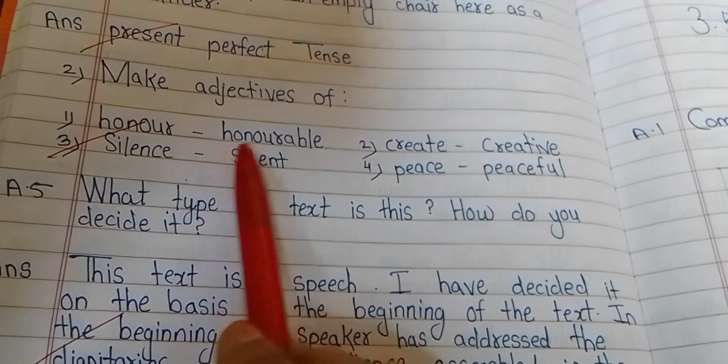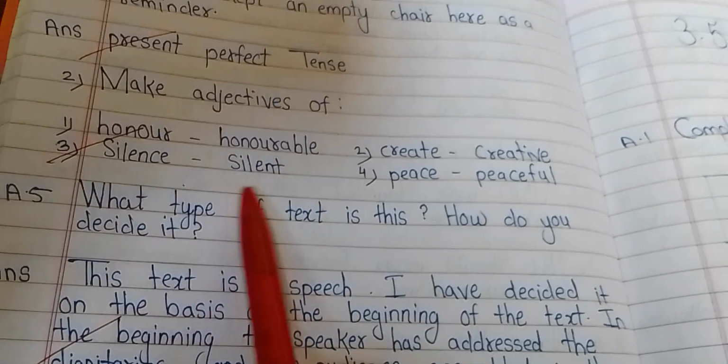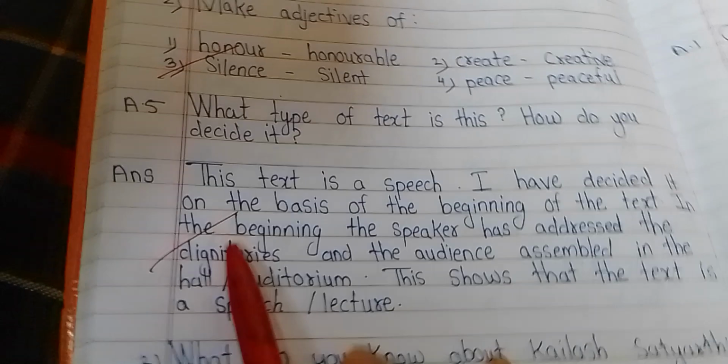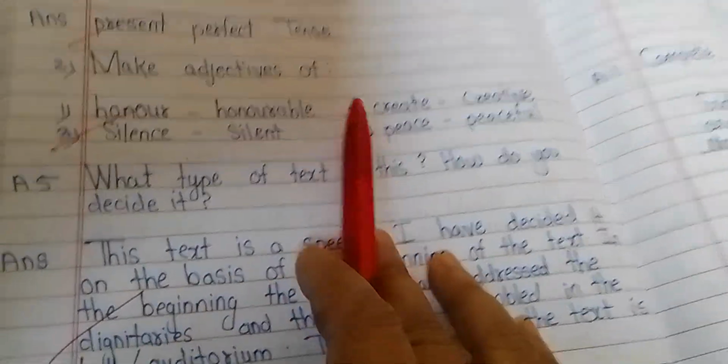Question number 2, make adjectives of. Number 1, honor, honorable; silent, silence; create, creative; peace, peaceful. We have to make adjectives of these.